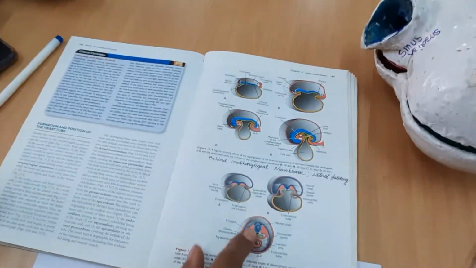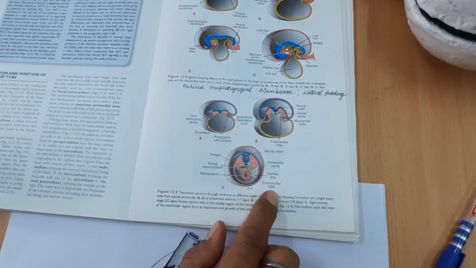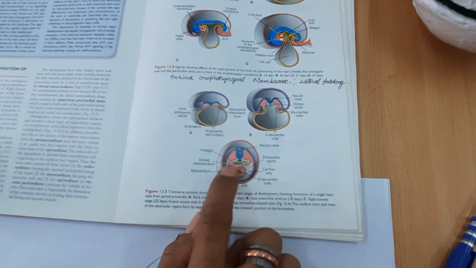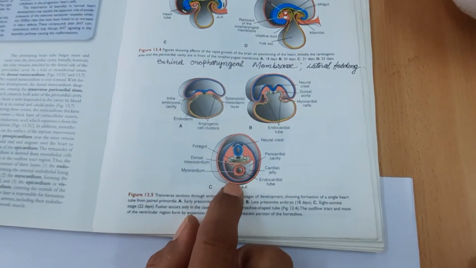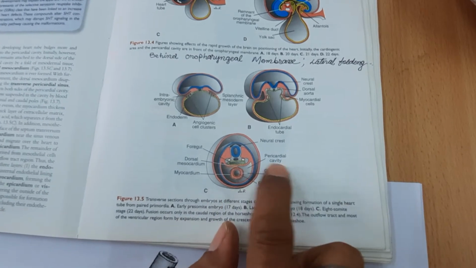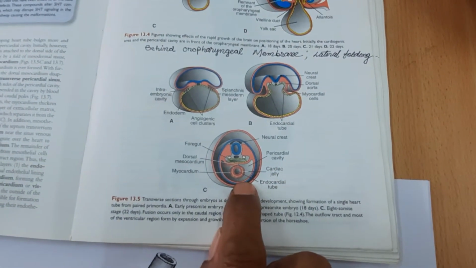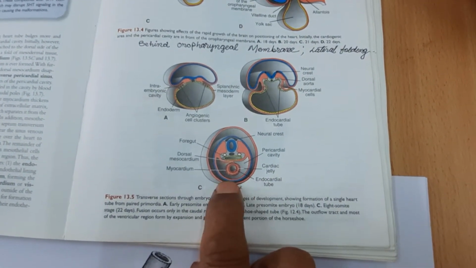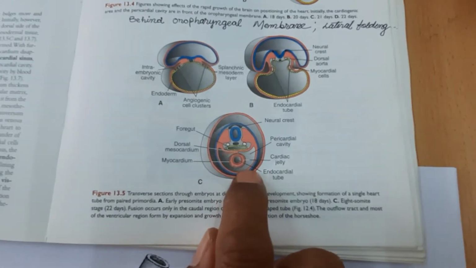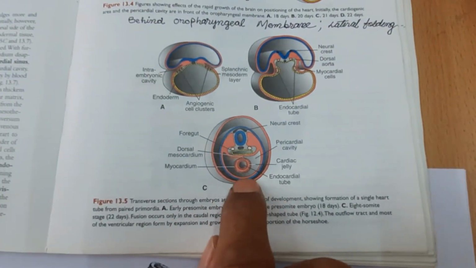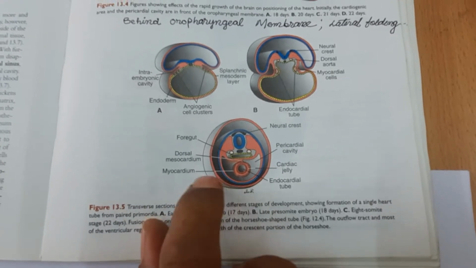This is the development of the heart. This is the endocardial tube. This endocardial tube is surrounded by one visceral layer, and this is the pericardial cavity, and externally this is the outer covering of this pericardial cavity. This is one pericardial cavity.